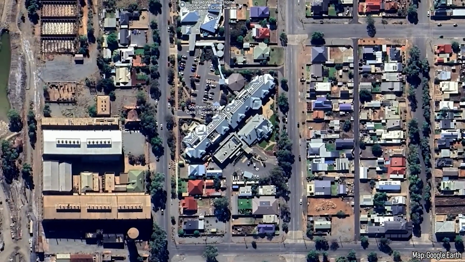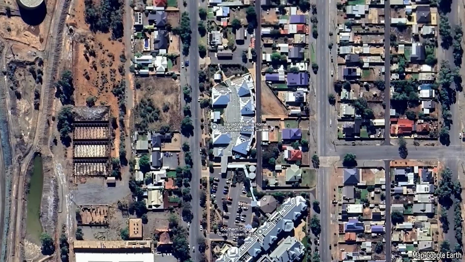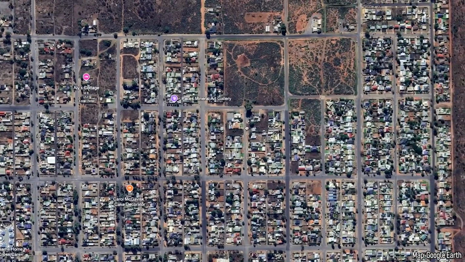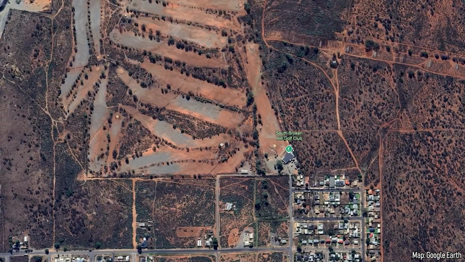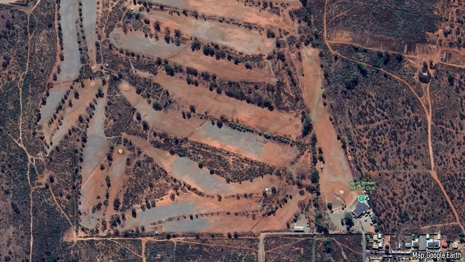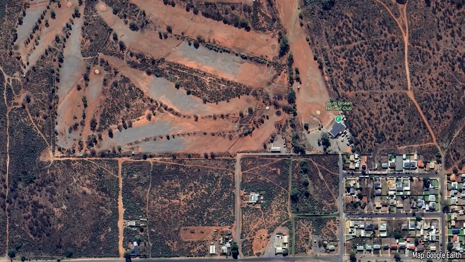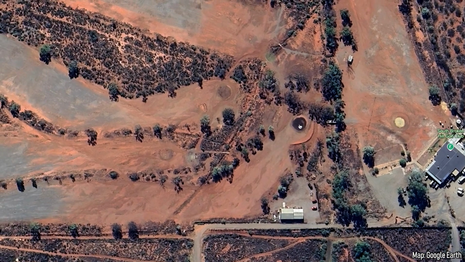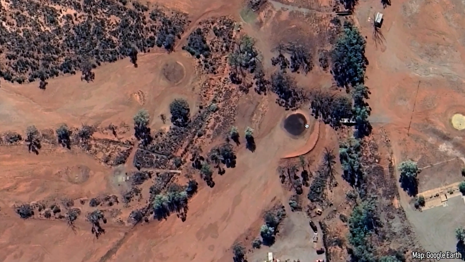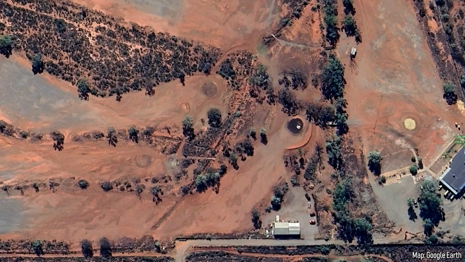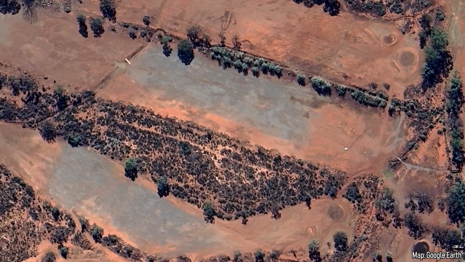Anything interesting we can see in Broken Hill? Let's try and find something of note. Oh, cool. Okay, so Broken Hill is rocking the dirt golf course here. And I believe actually that these greens are full of diesel. If you get diesel and dirt and you can rake it, it goes really smooth. I believe that's how they do it.